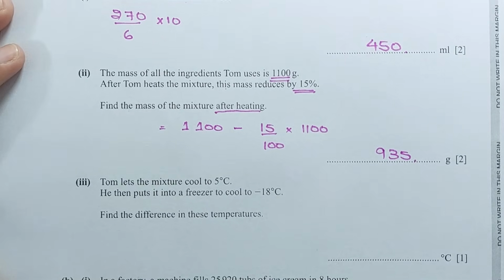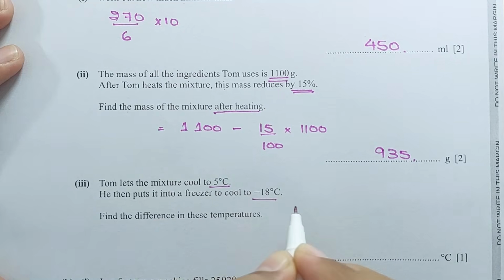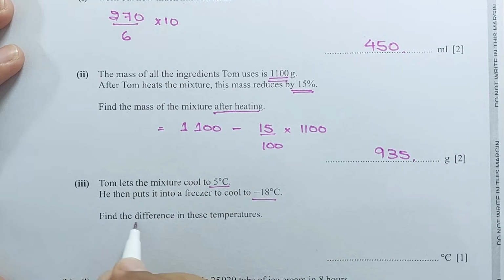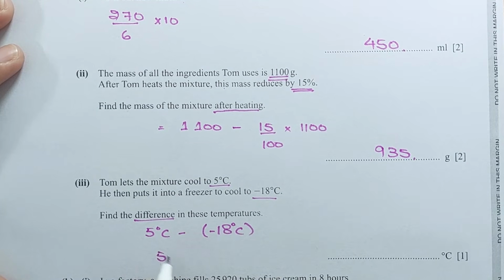Third part: Tom lets the mixture cool to 5 degrees Celsius. He then puts it into the freezer to cool it to minus 18 degrees Celsius. Find the difference in these temperatures. 5 degrees Celsius subtract minus 18 degrees Celsius is 5 plus 18, and that is 23 degrees Celsius.